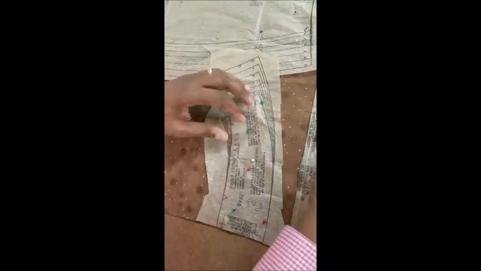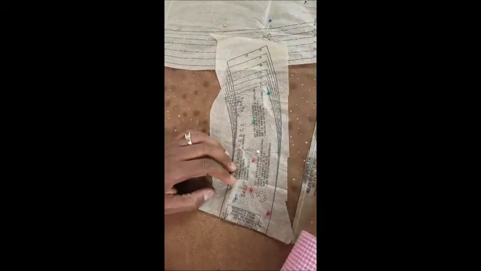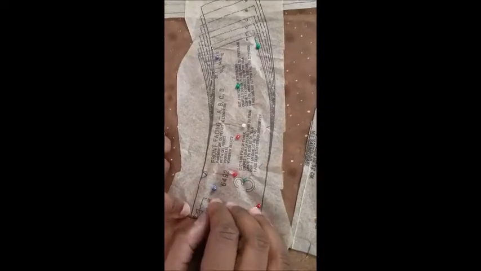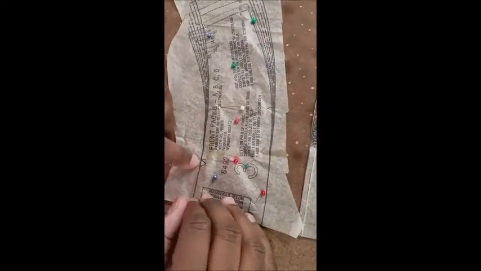All right, now I want to show you how to follow your lines on the pattern because they can get complicated. But once you learn them, you get it, and you'll do well. Okay, so the line that we're going to cut on is the 14 because it's the waist of the skirt.